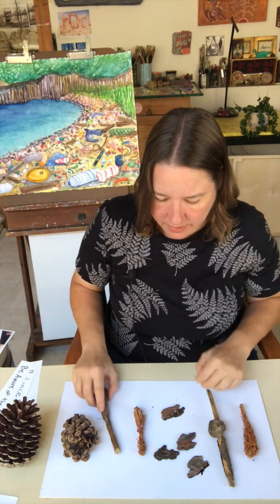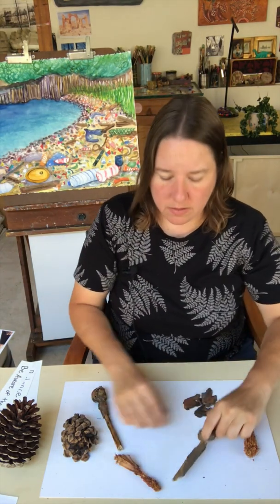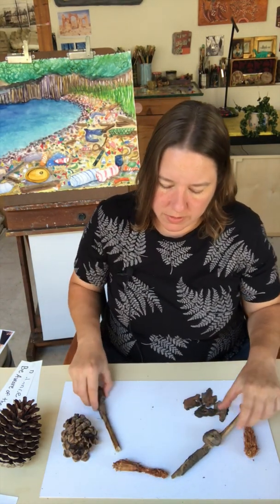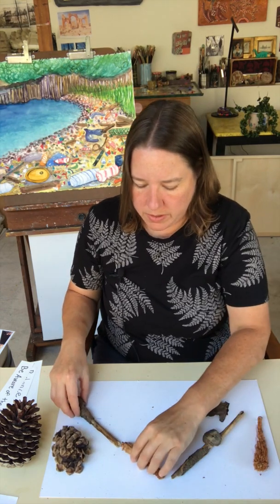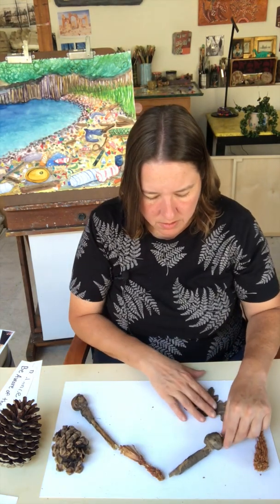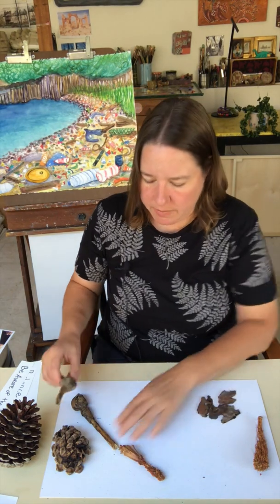I could arrange my objects into a line. I have some that are more linear here. Or I could arrange them by lining them up.